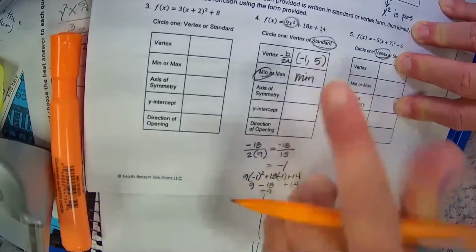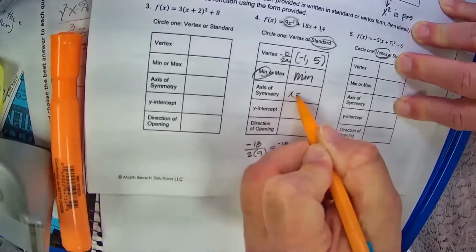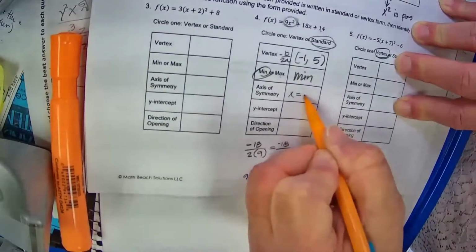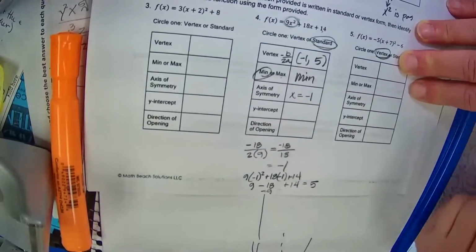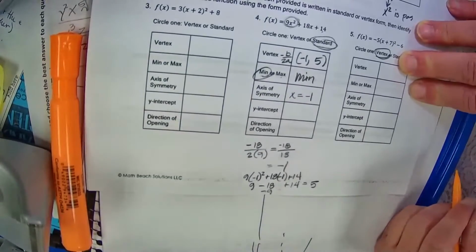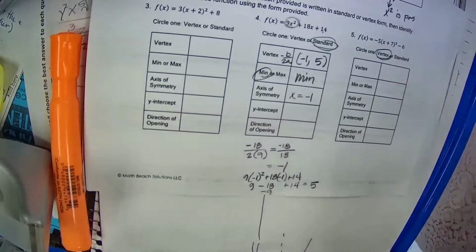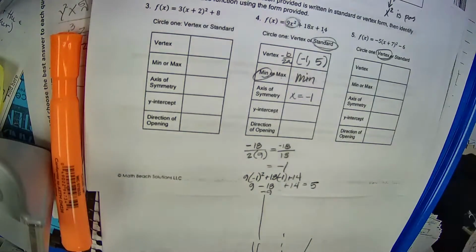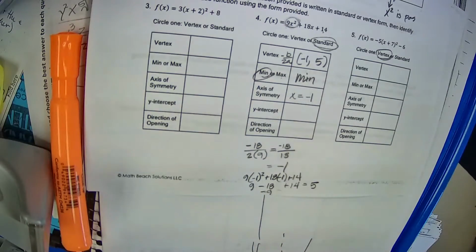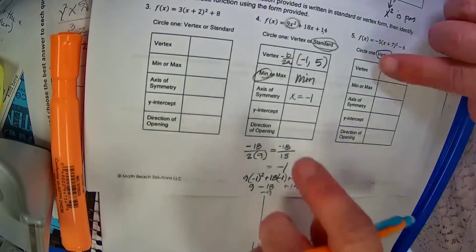Okay, now we've got our vertex, so what is our axis of symmetry? Oh, x equals -1. Perfect. Okay, now our y-intercept, what do we have to do? At any y-intercept, the x is always what? 0? Yes, the x is 0, so we need to plug in 0 for x and get our y-intercept.